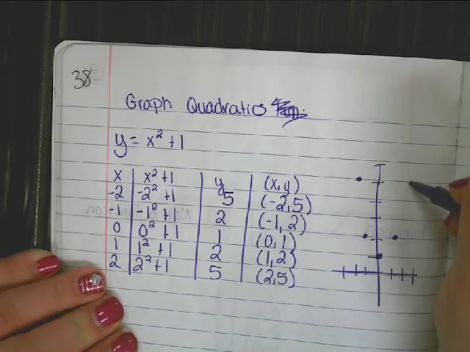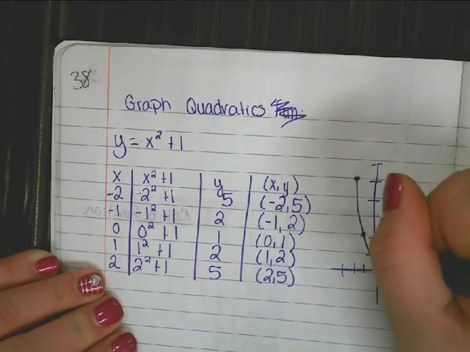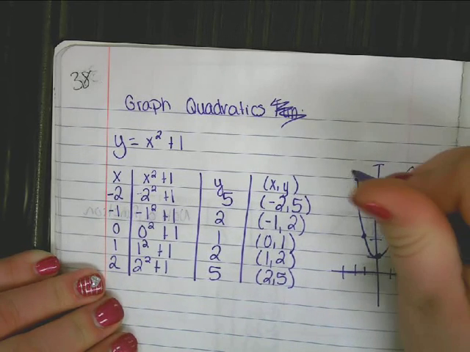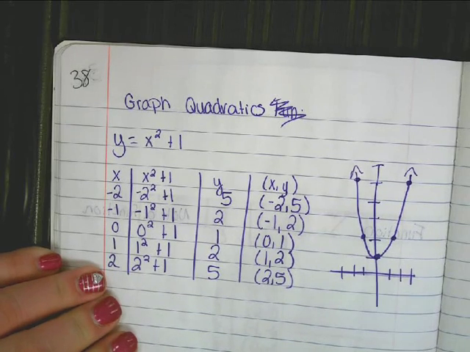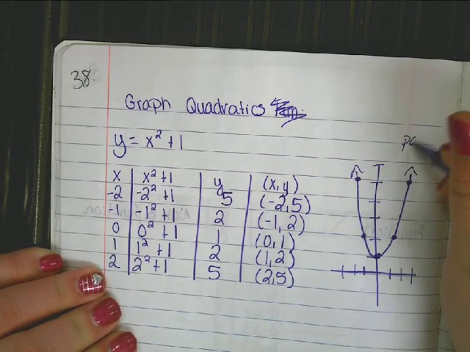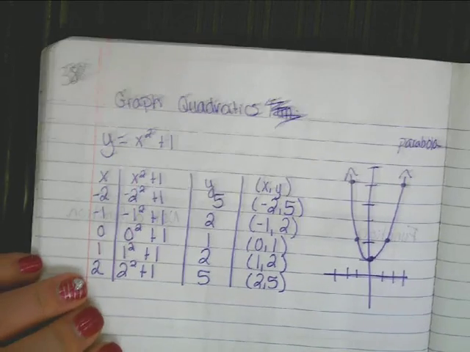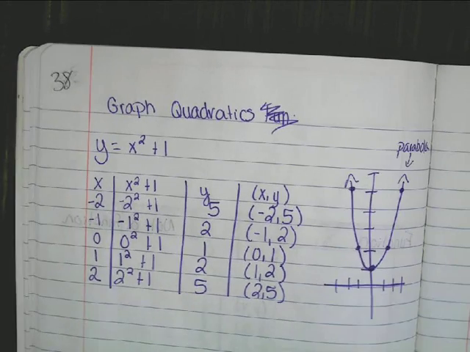So then I'm going to connect them all together. And it looks like a U, but in math terms, we call that a parabola. So this is considered a parabola. Whenever it goes up and makes that U shape, it's going to be a parabola.